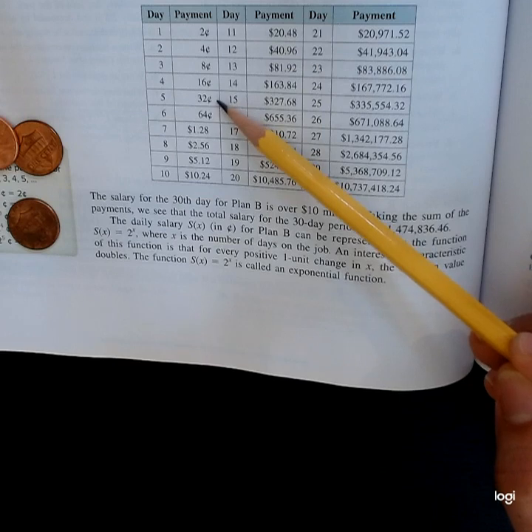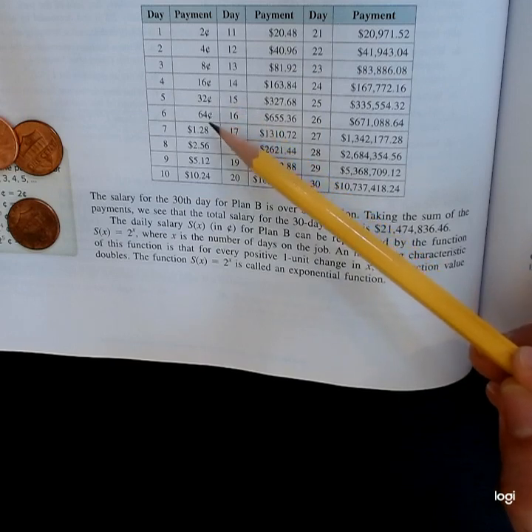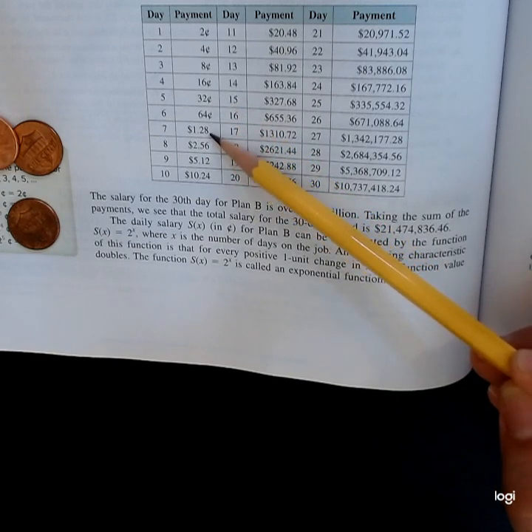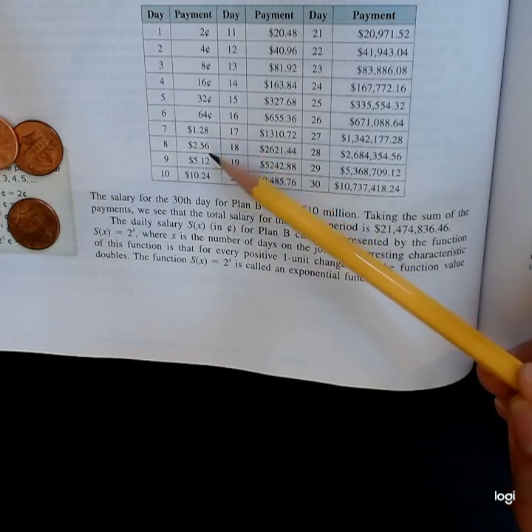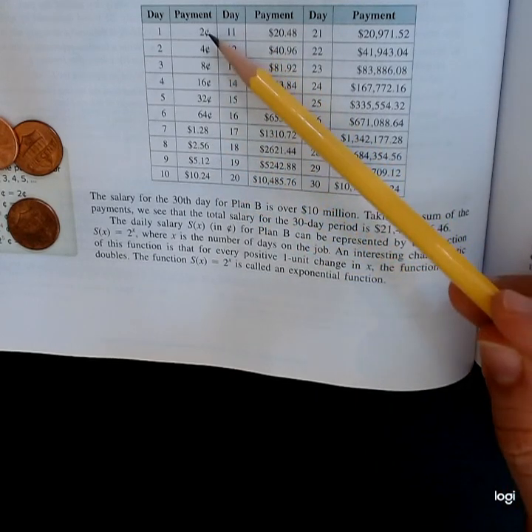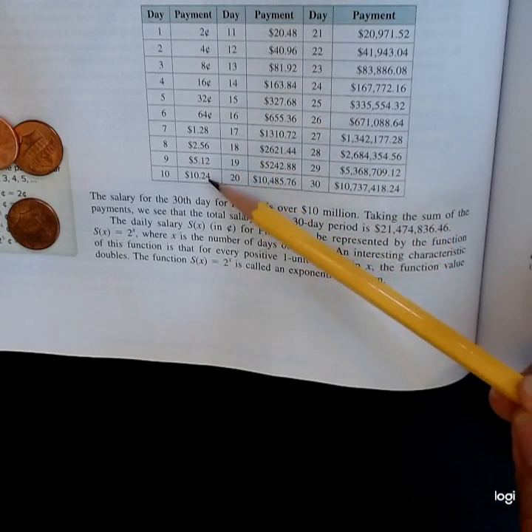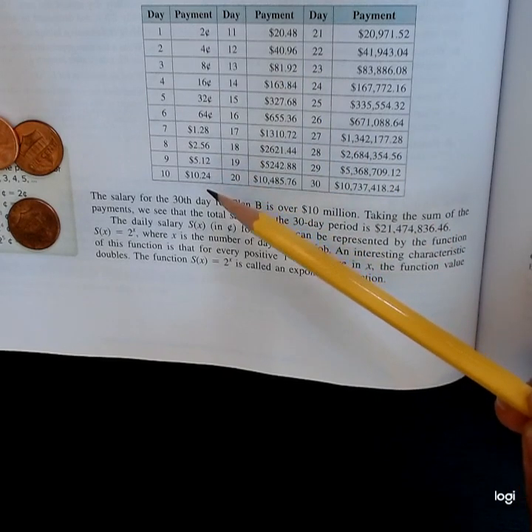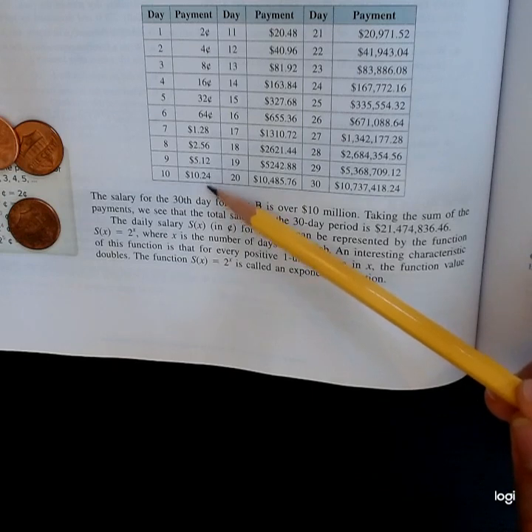If you double it again, double 32 is 64. Double 64 cents, that's $1.28. And if we keep doubling, we get $2.56, $5.12, and $10.24. After doubling just 10 times, we start off with 1 penny and end up with just over $10. If you keep going, you'll notice that your numbers get ridiculously big very, very quickly.